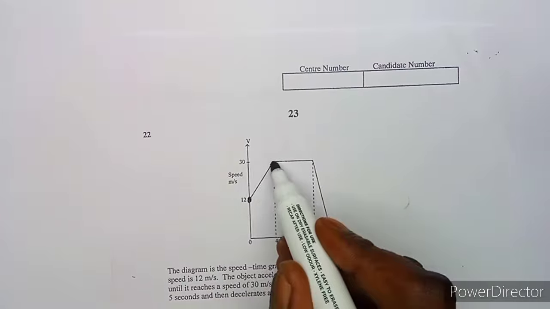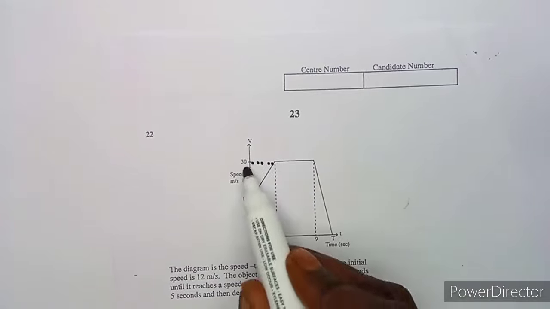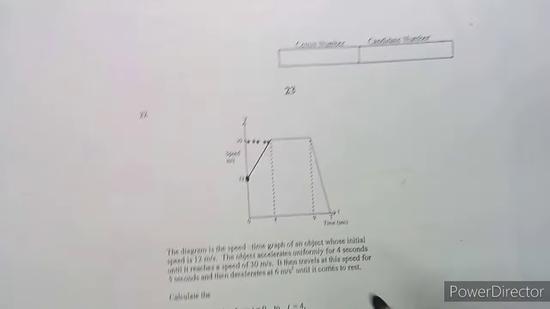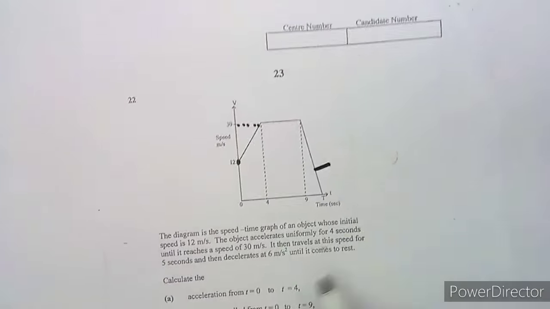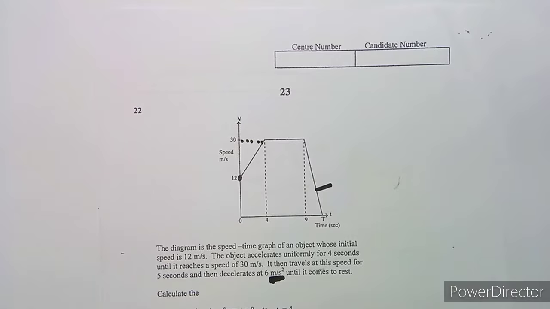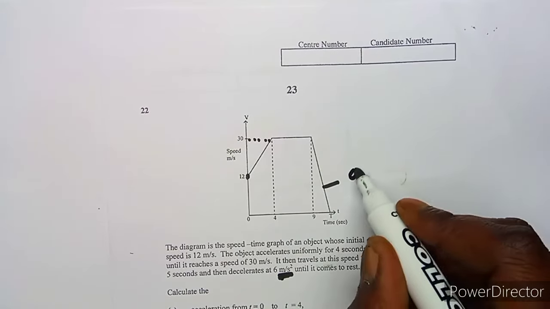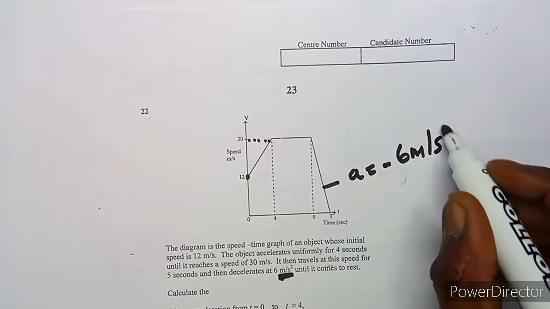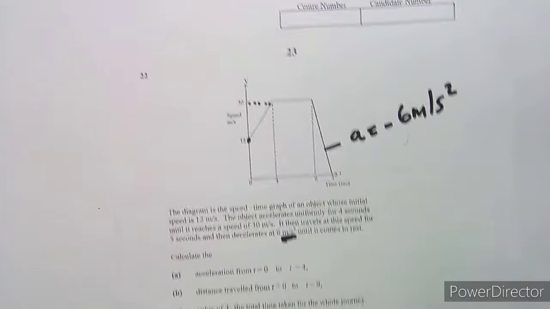Later on it decelerates. There's a deceleration of 6 meters per square second, which means, remember, when it is a deceleration, acceleration is negative. So this is negative 6 meters per square second at the end. We'll talk about this later on.